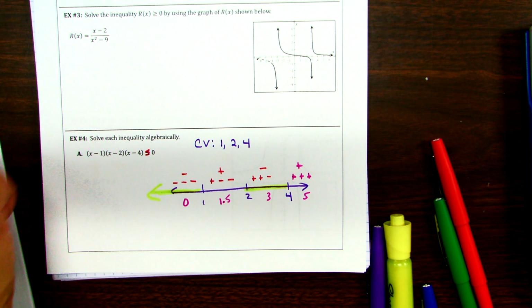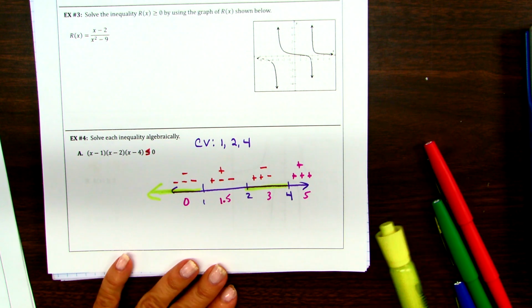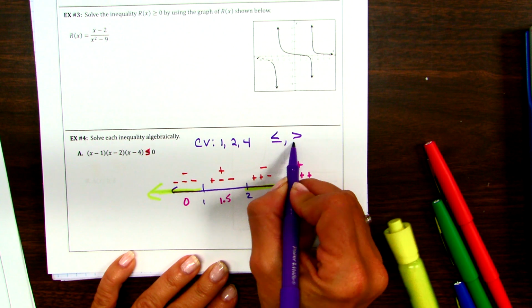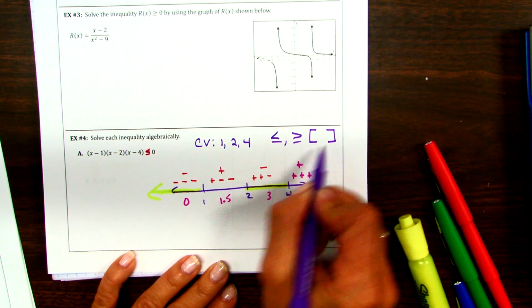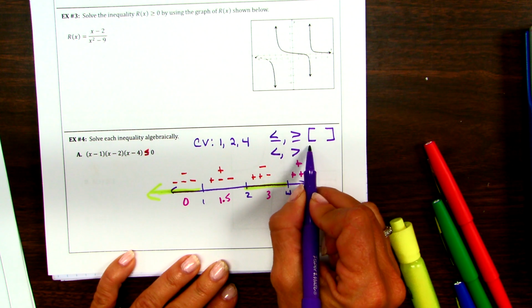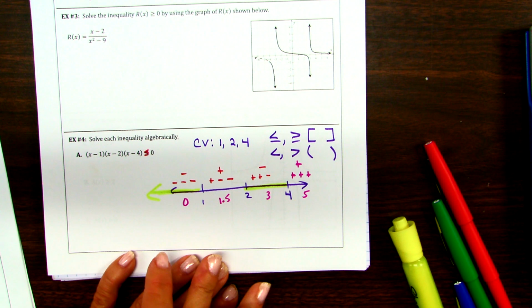Okay? Now, especially today, but definitely before, brackets and parentheses make a difference. It matters if you use parentheses or brackets, okay? So, if you have the equal to sign under it, we use brackets. Without the equal to sign, we use parentheses, okay, in our answer.